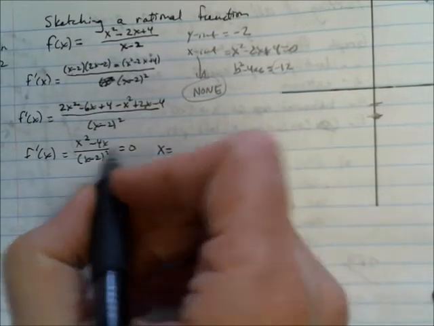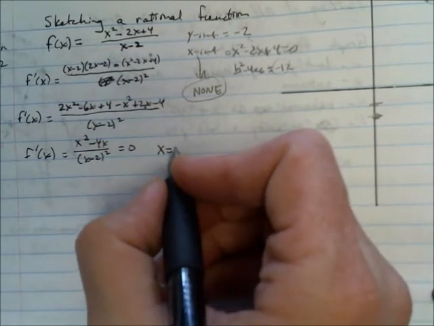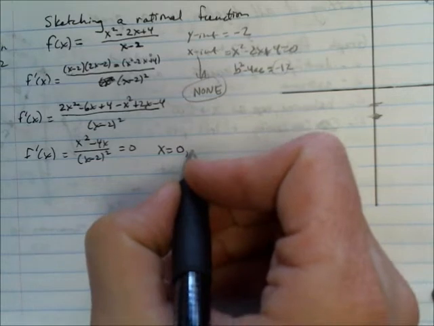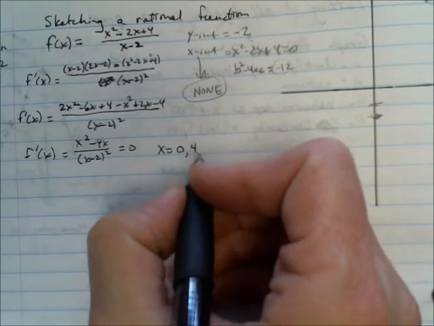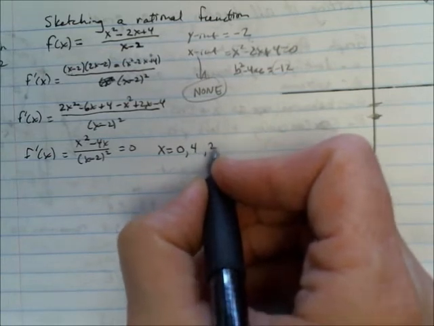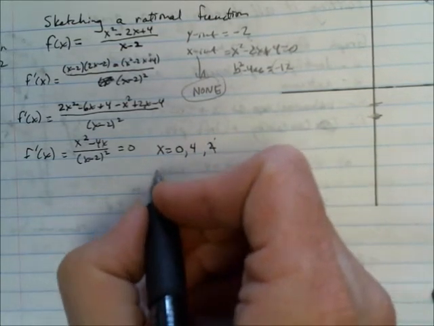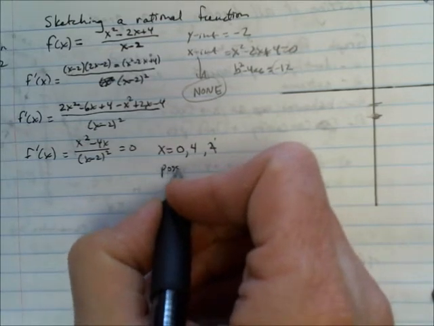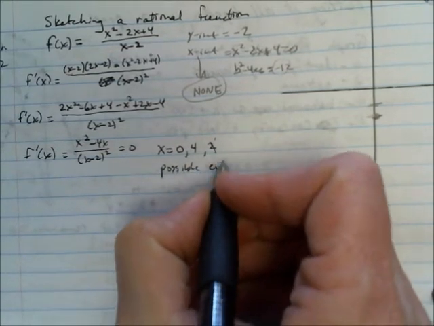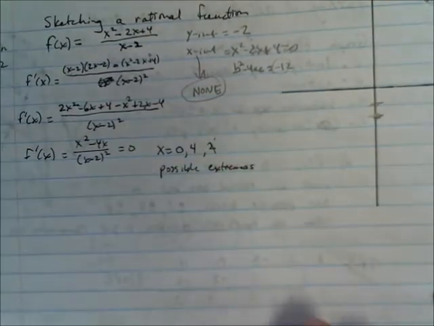If you factor this, it would be x times x minus 4. So x would be equal to 0, x would be equal to positive 4, and in the denominator, x would be equal to 2, but we would cross that out because 2 is not in our domain. So those are possible extremas: x equals 0 and 4.